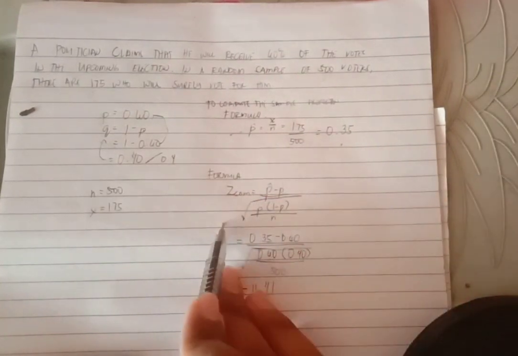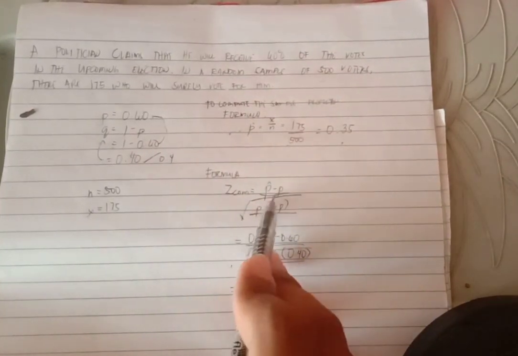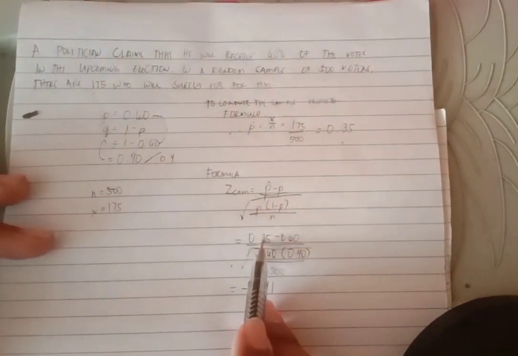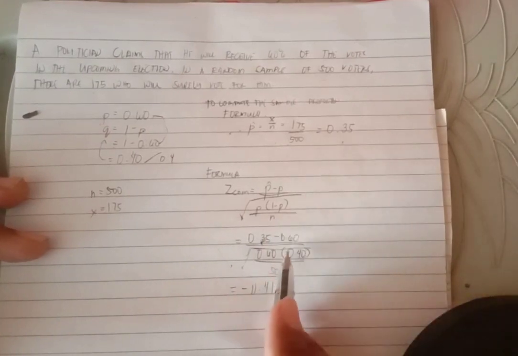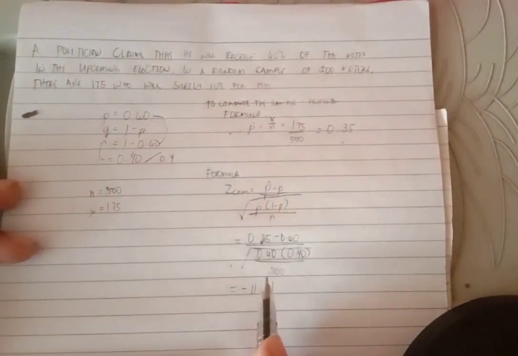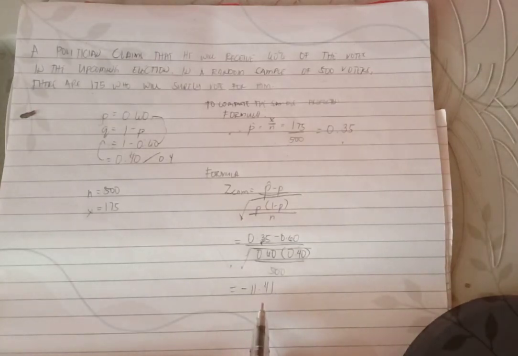And using this formula, we're going to convert this. Sample proportion will be 0.35, and then the population proportion will be 0.60, or the 60%, over the square root of 0.60 times 0.40 over 500. So our answer there will be negative 11.41.